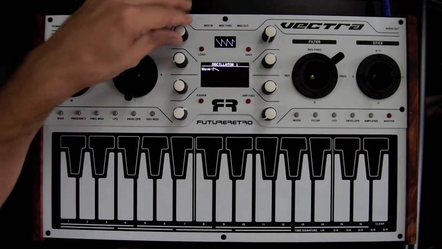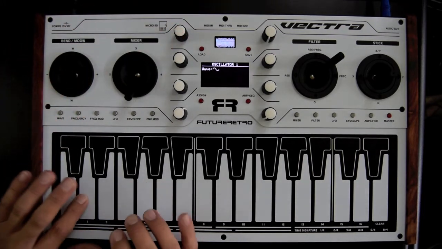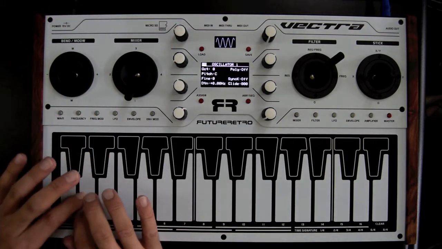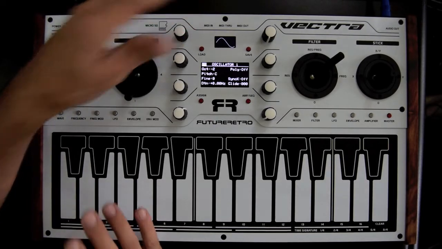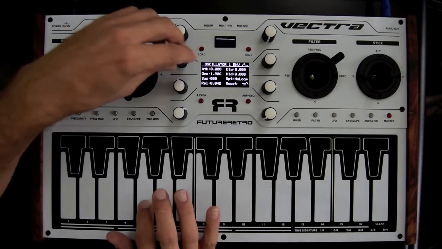Let's go ahead and select maybe a sine wave. Maybe a lower frequency too. Maybe we're trying to create a kick drum.